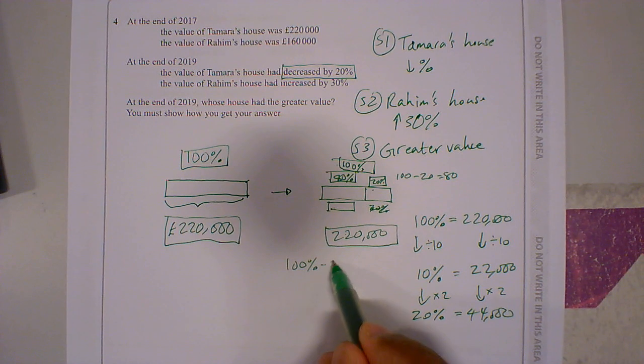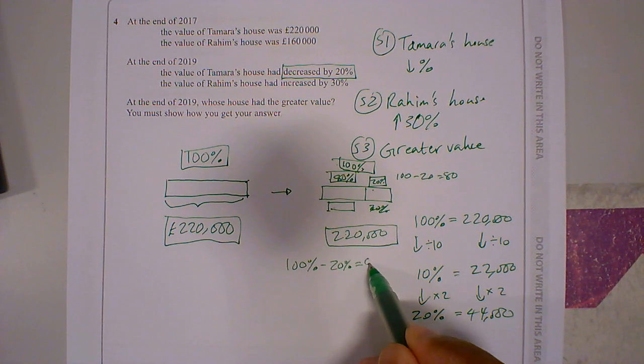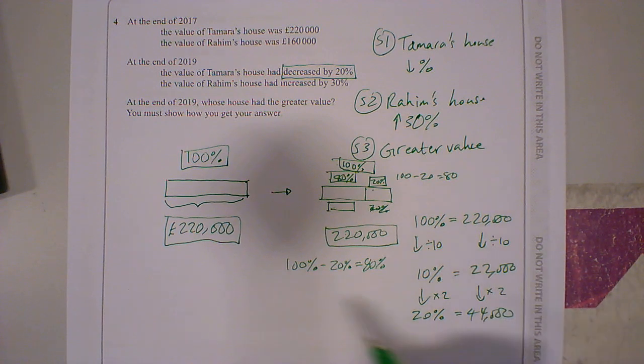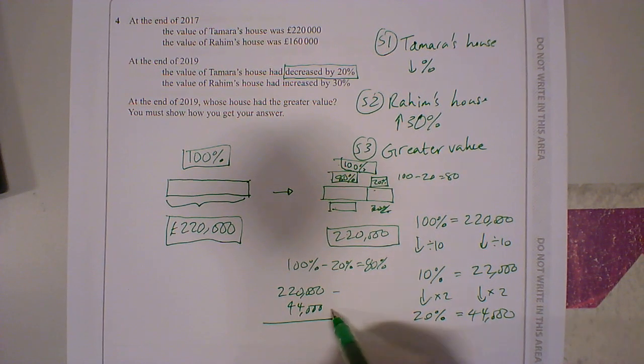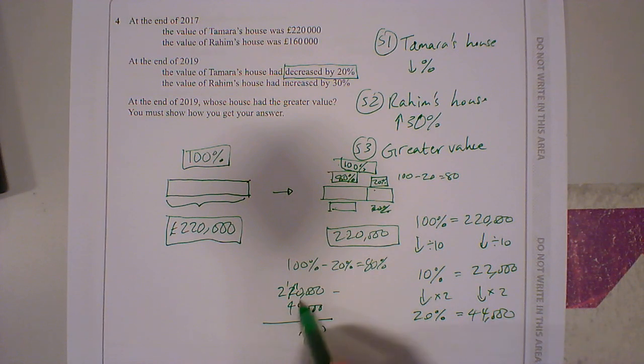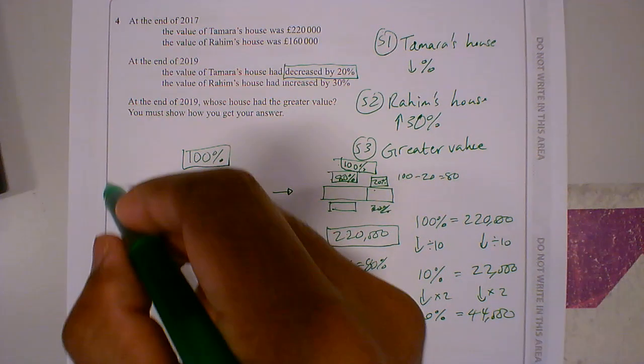So my final part for this is I do 100% take away 20% gives me 80%. So I do my 220,000 take away 44,000. I will put this in place value format. So my thousands are in the zeros. This becomes 10. 10 take away 4 is 6. This is 1, so I borrow 1 again. So 11 take away 4 is 7, so it's 176,000. So that is the first part. This is Tamara.